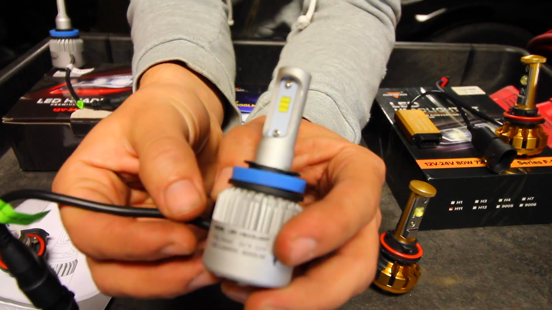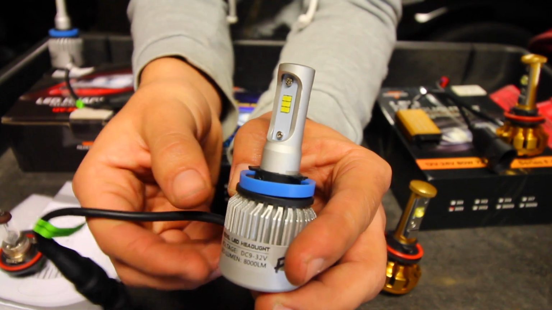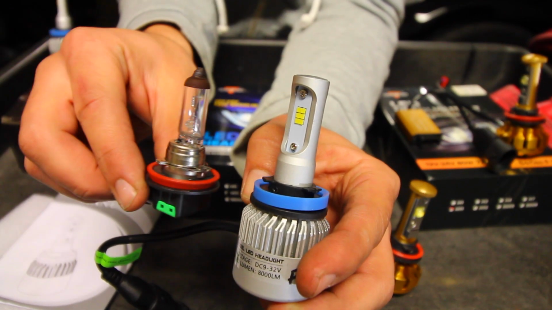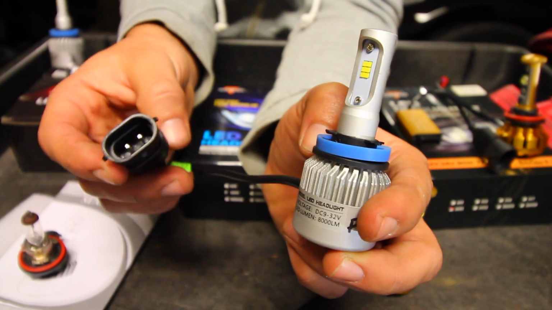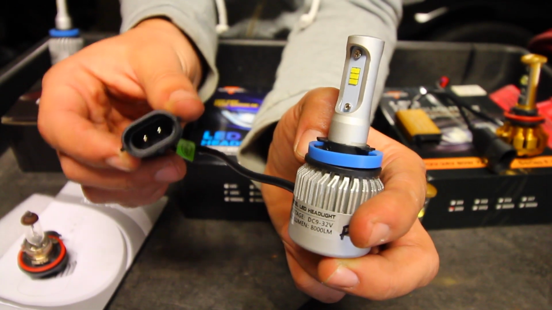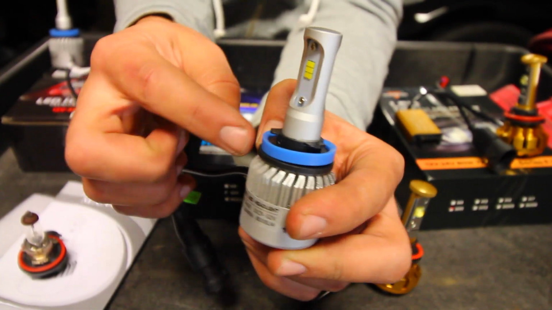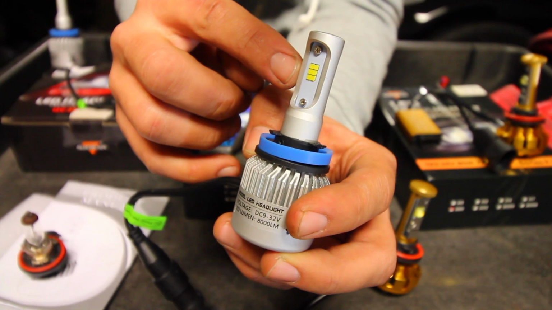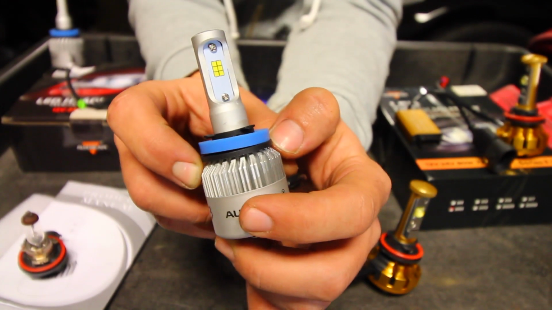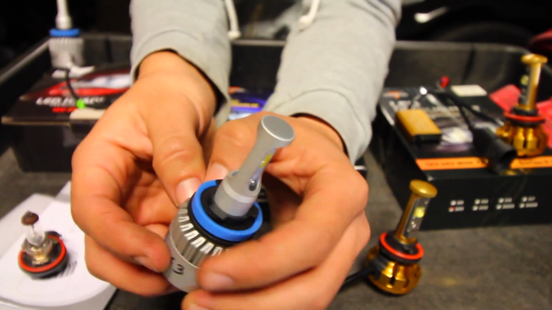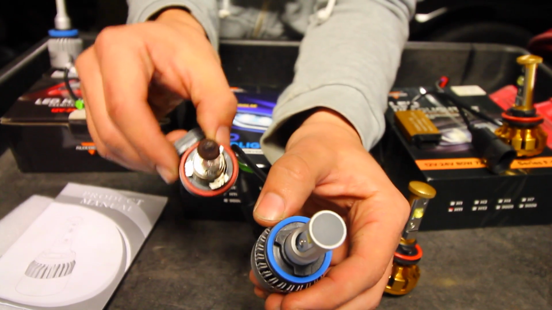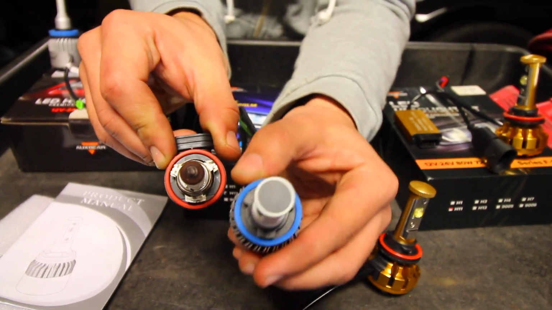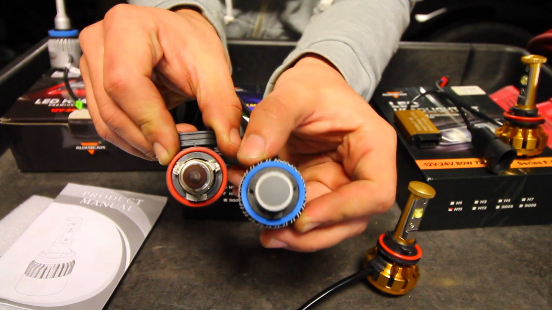You can see that there's no actual filament, nothing similar in style to the regular halogen. So this is completely different from a setup like this. You get your traditional power and ground through the connector, and it goes through here and supplies power to the little LED chips found on each side. You insert this inside the headlight housing just like you normally would. This is an H11, and you can see those little prongs? Well, this is the exact same thing.